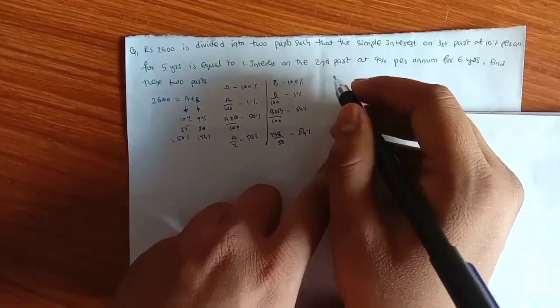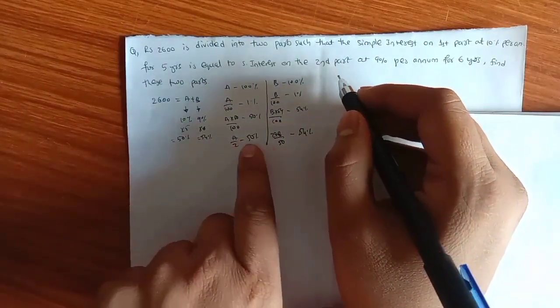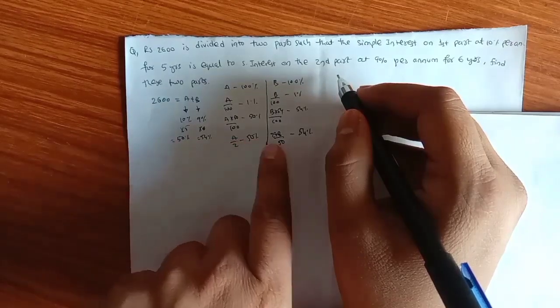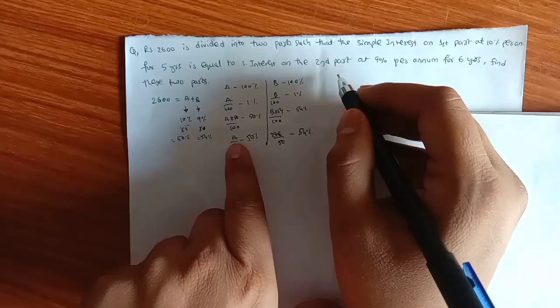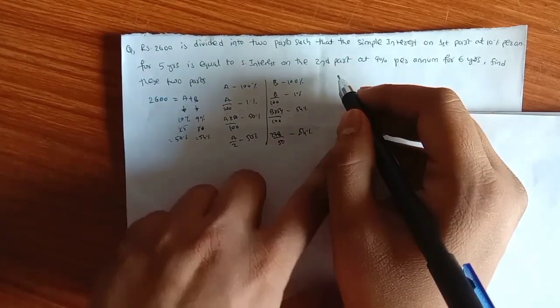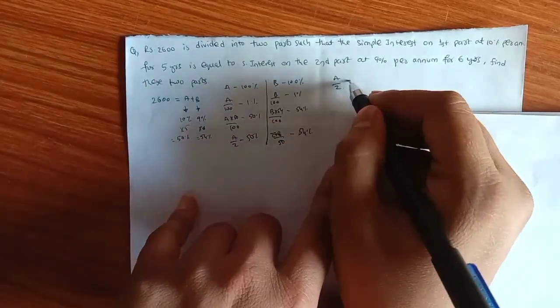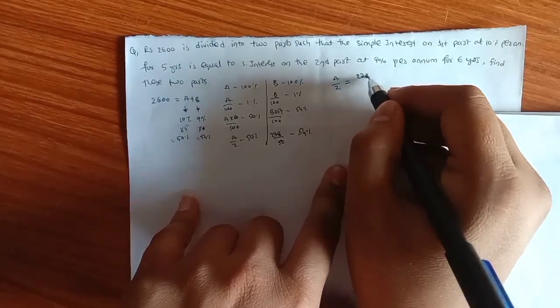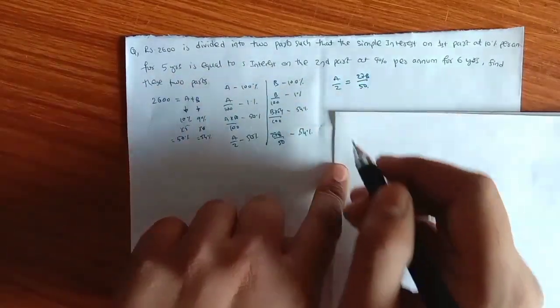Now he has given that 50% of a rupees equals 54% of b rupees, so a by 2 equals 27b by 50.